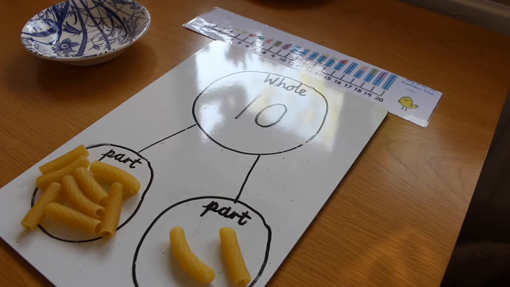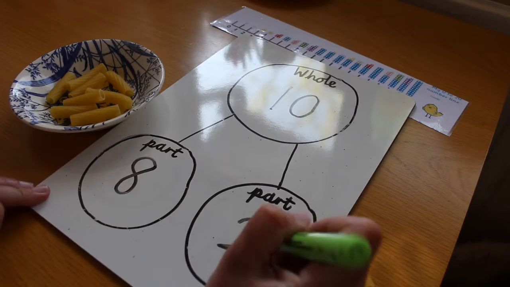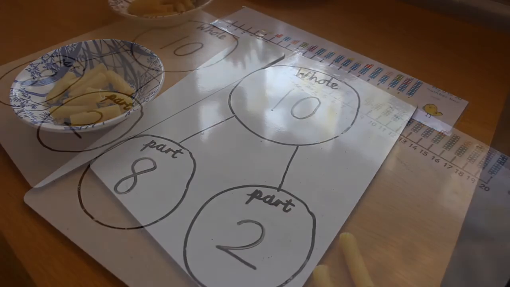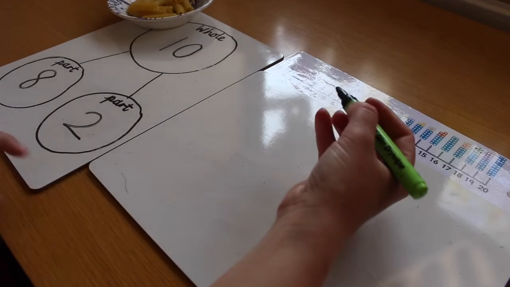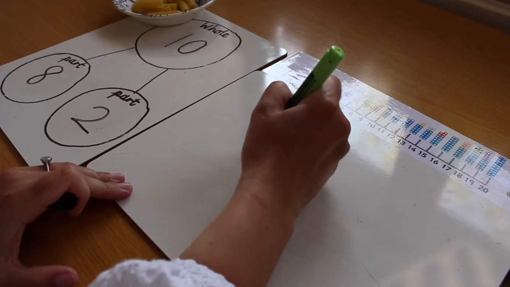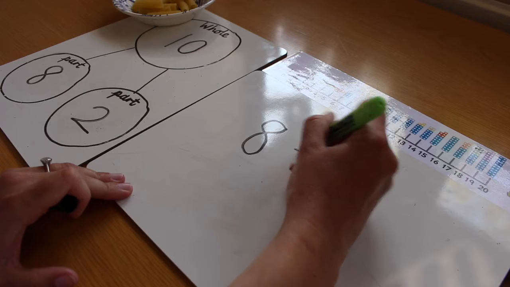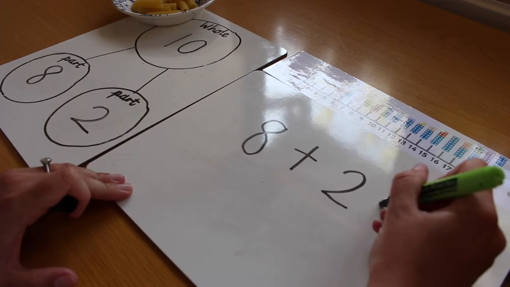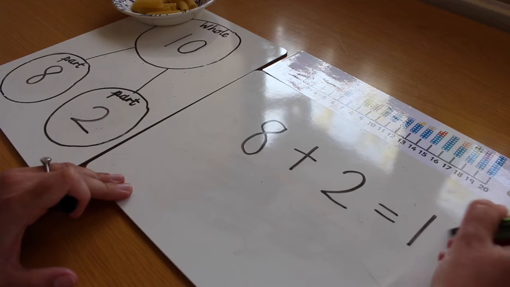Okay, perfect. So let's see how many we have over here. Now we can write that as a number sentence. 8 add 2 equals 10.